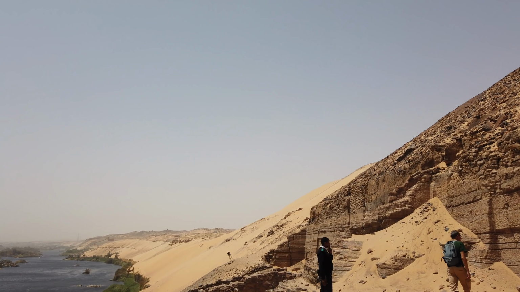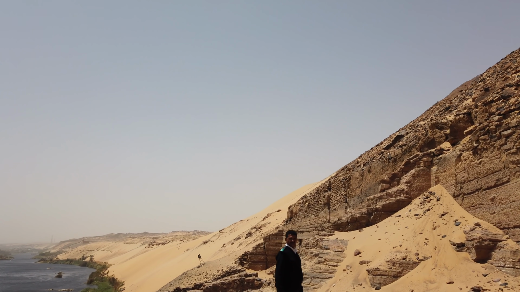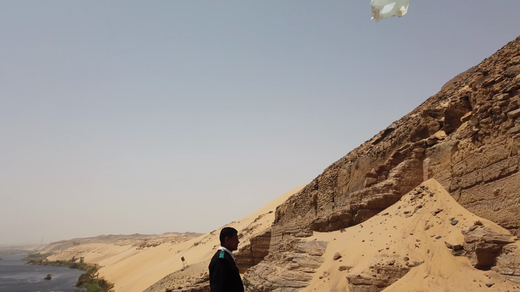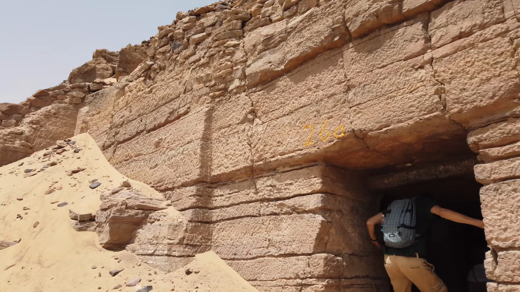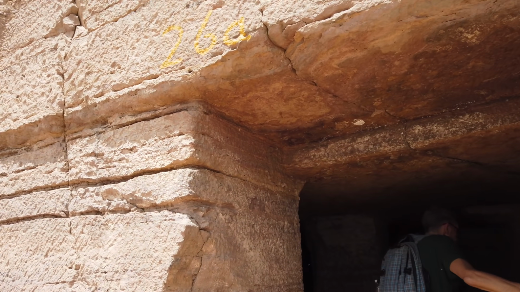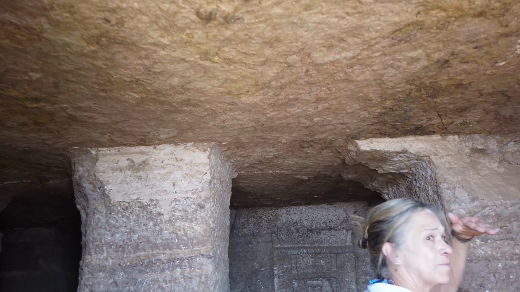There you see the striation patterns of the deposit of the mudstone or siltstone. And now we're going to go back to the other side where we get access once again to other chambers in this intriguing place almost at the very southern point of present-day Egypt.